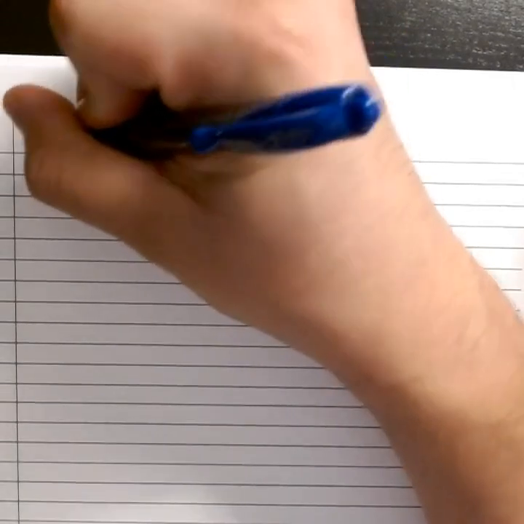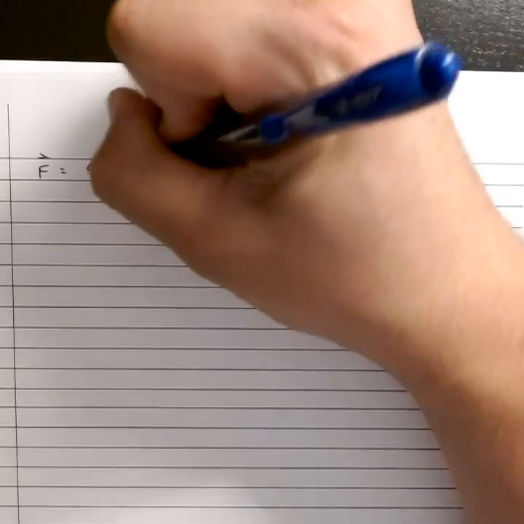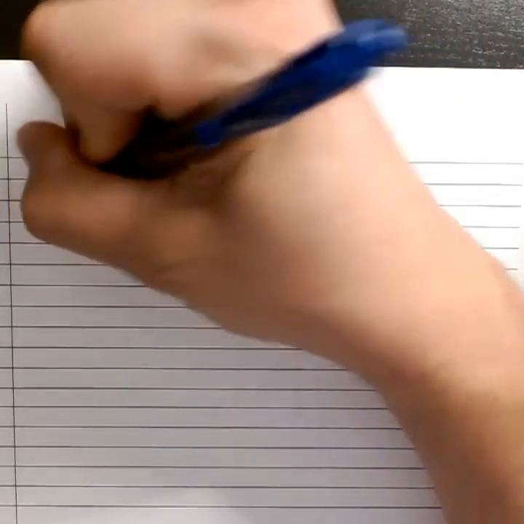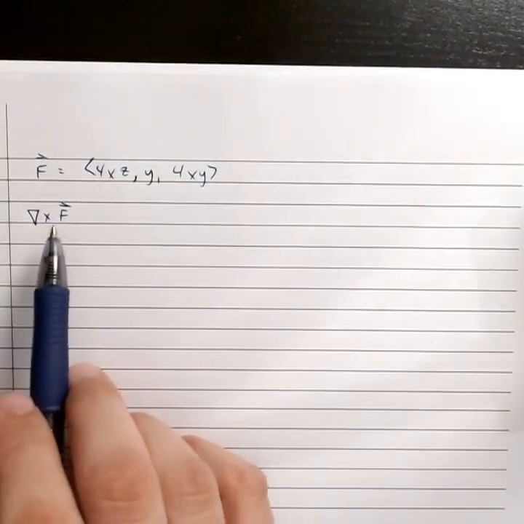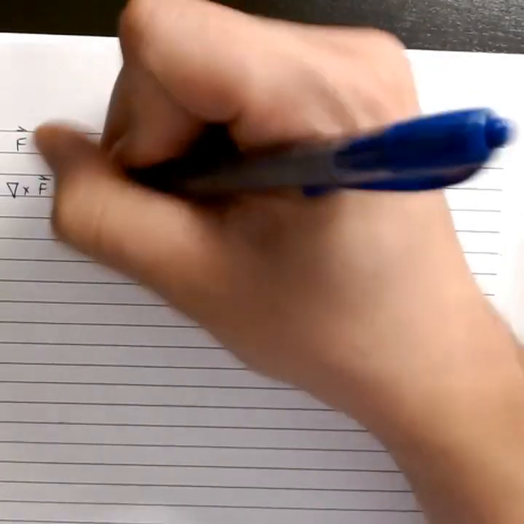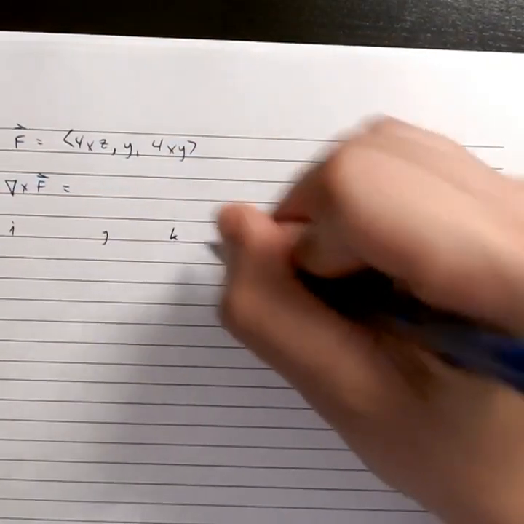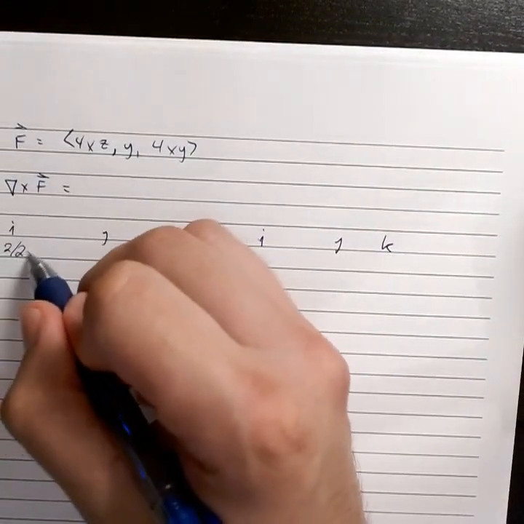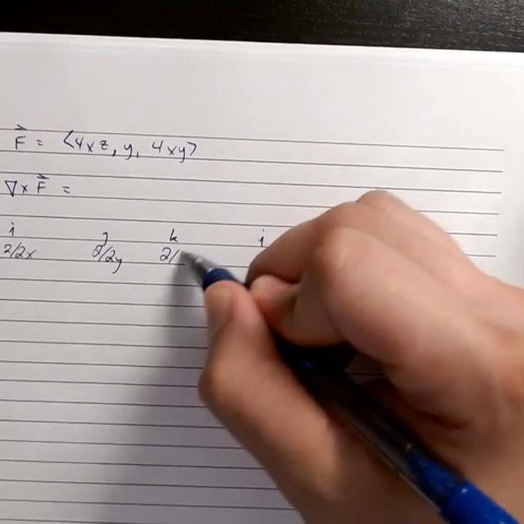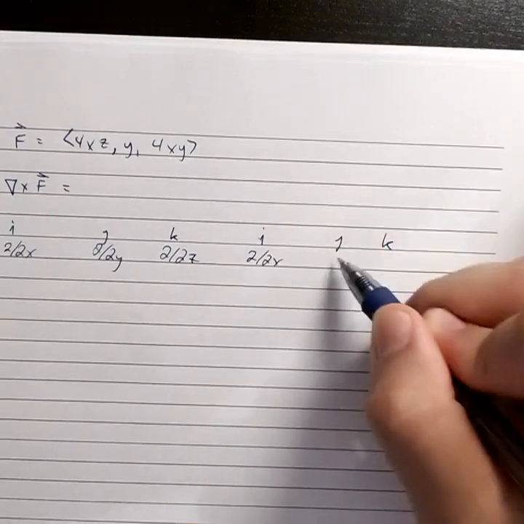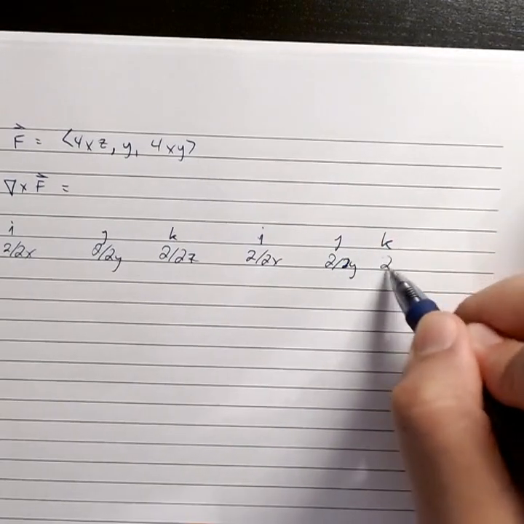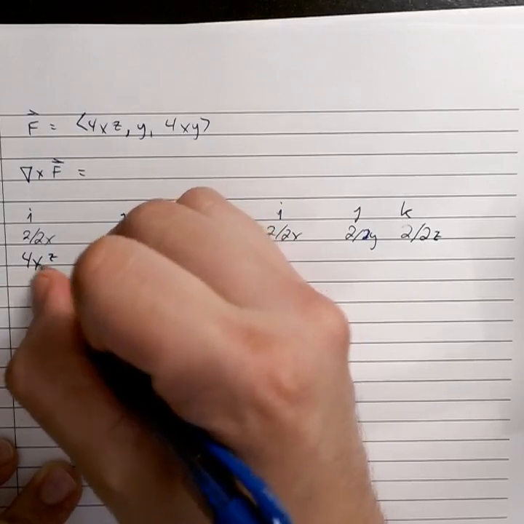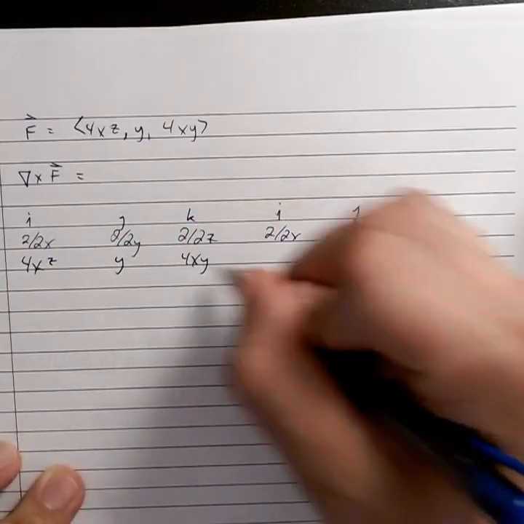Let's see here, F is given by 4xz, y, 4xy. Then the curl of F is often written as the differential operator crossed with F, which, in spite of that terrible abuse of notation, is a wonderful mnemonic. It's a good way to help you remember that. And that's going to be what? Del x, del y, and del z, the differential operator. And then the components of F, that's going to be 4xz, y, and 4xy.